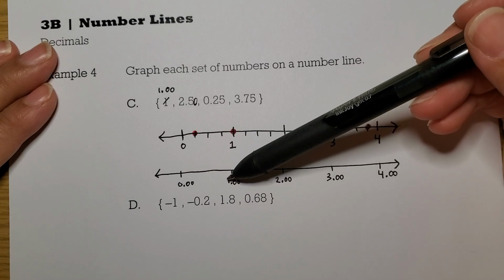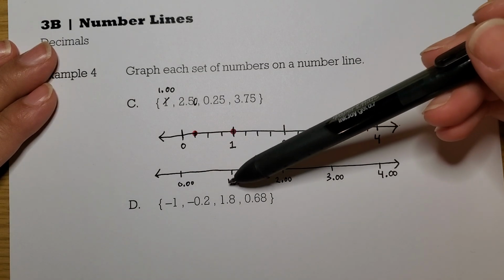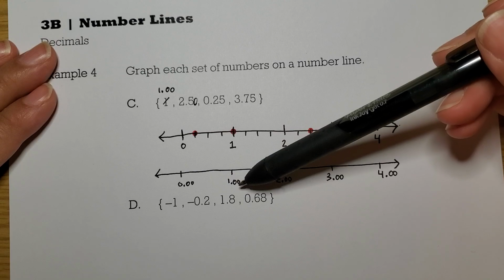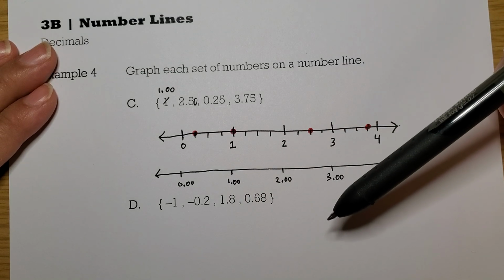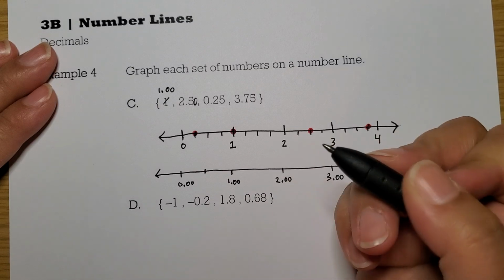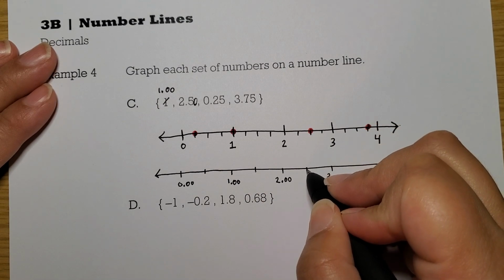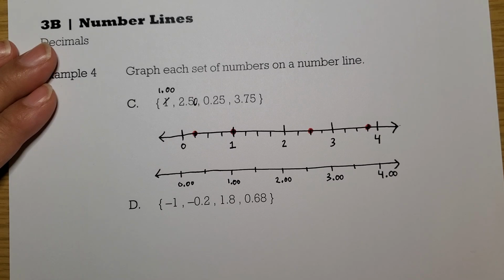Instead of thinking of this as 1.00, I'm going to ignore that decimal point for a minute and just think of it as 100. So what is half of 100? Half of 100 is 50, right? 50% would be like a half. So I can put these little marks here and know that those are going to be like 50s.